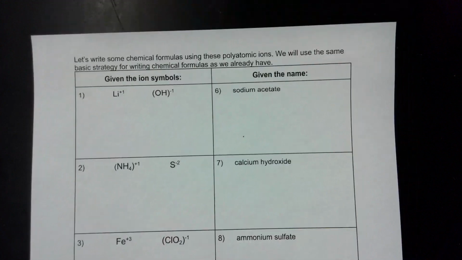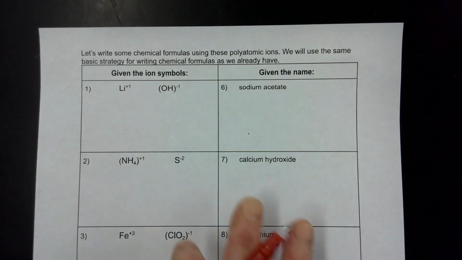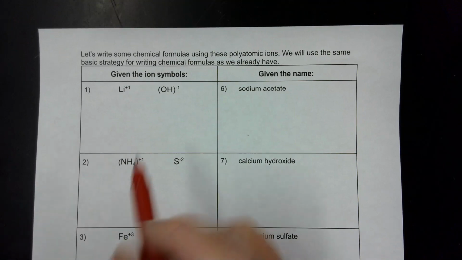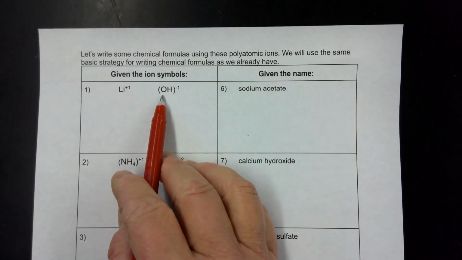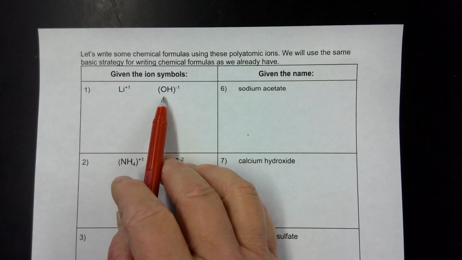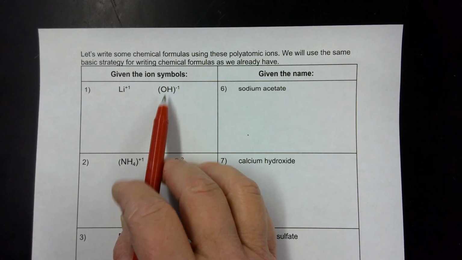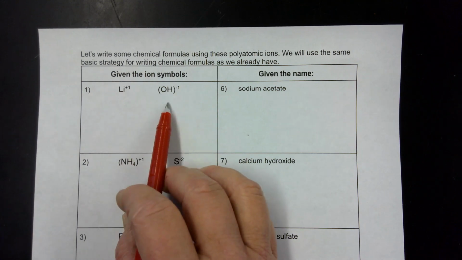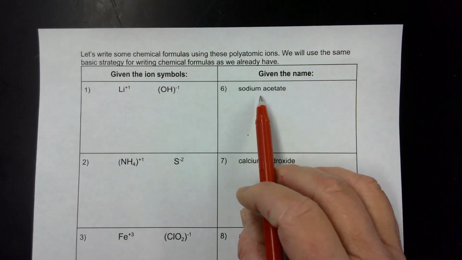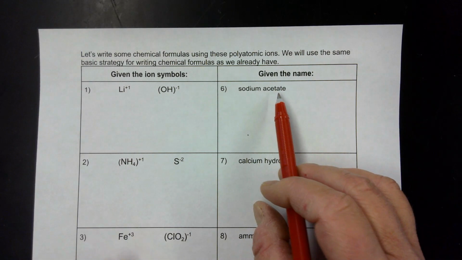Okay, so what we are going to do now is use that reference table E to help write chemical formulas. Sometimes you are straight up given the ion symbols from which you have to do the crisscross or the drop-and-swap. So we are still using the same strategies we used before, where the overall compound has to be neutral. And in a few minutes, we'll take a look at what happens if you're given the name. How do you write the formula?